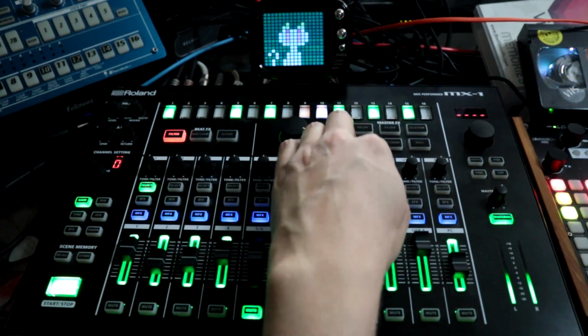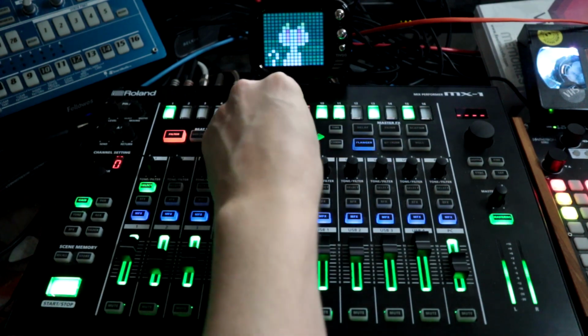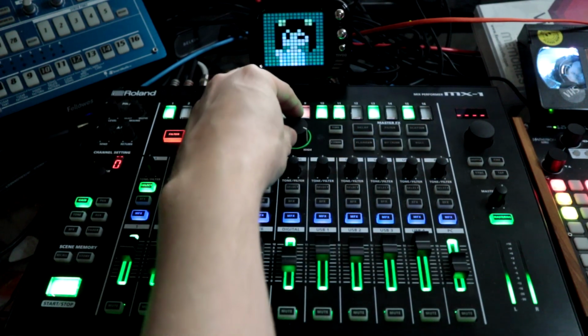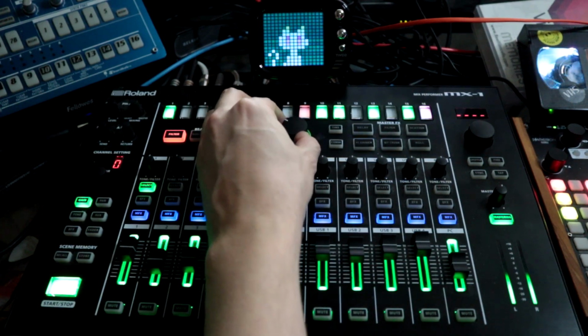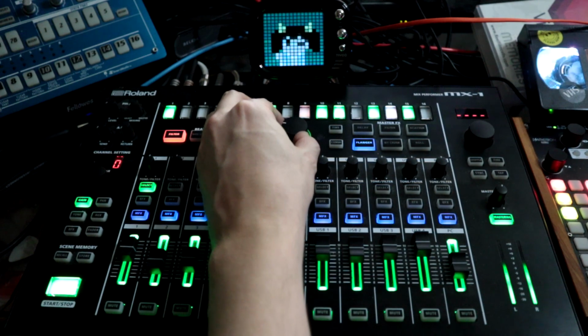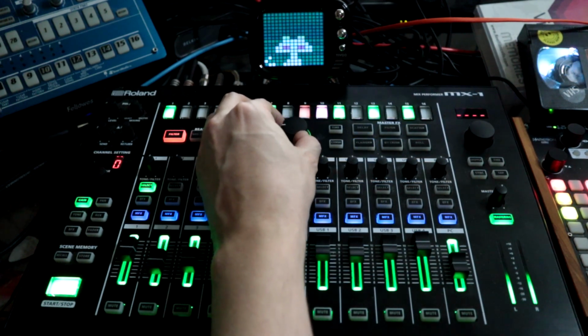Next, number 6 is phaser manual. So this way, it's all manual. And then this way, it's an LFO. It gradually increases in rate and feedback.